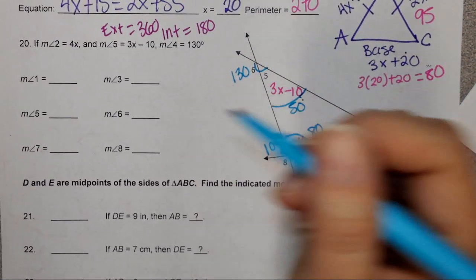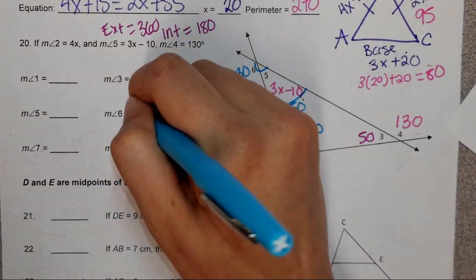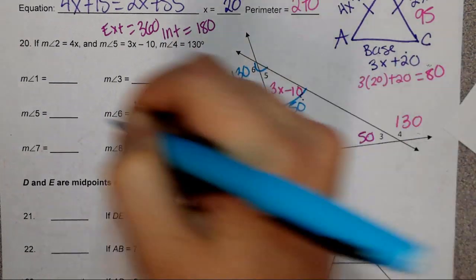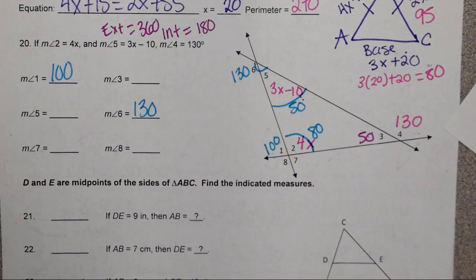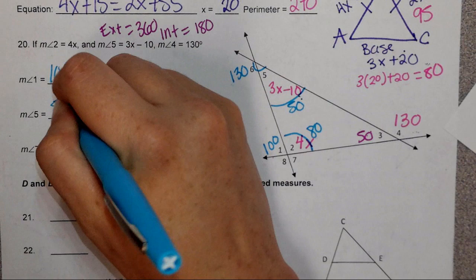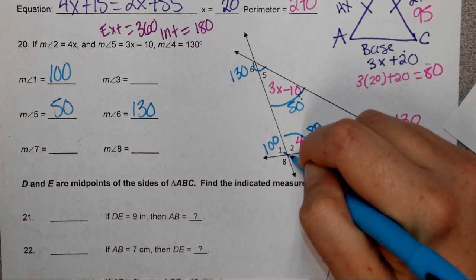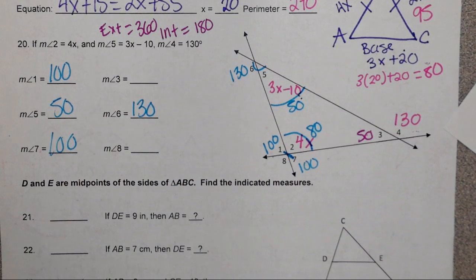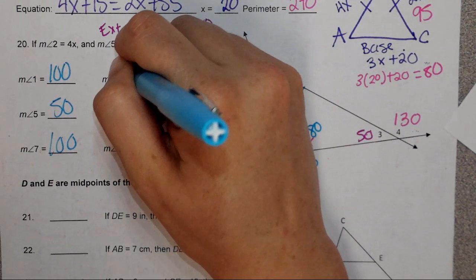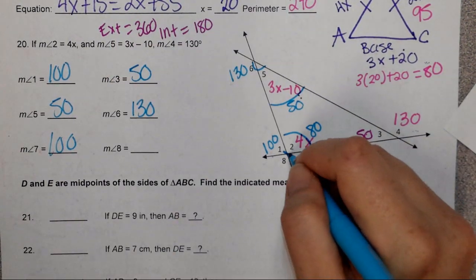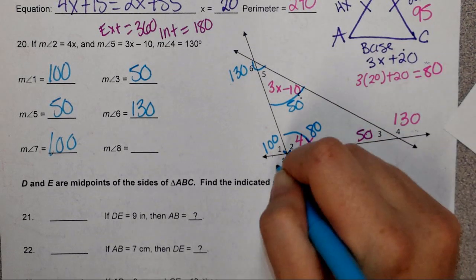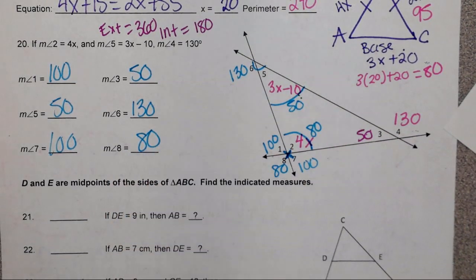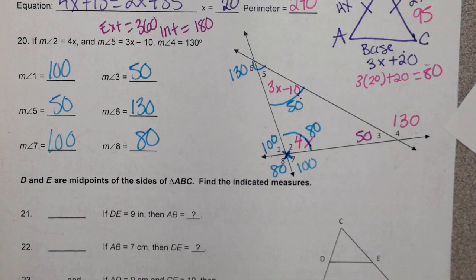All right, so then angle 6, we've got 130, 1 is 100, 5 is 50, 7 is vertical with 1, so that would also be 100, 3 is 50, 8 is vertical with angle 2, so that would also be 80.